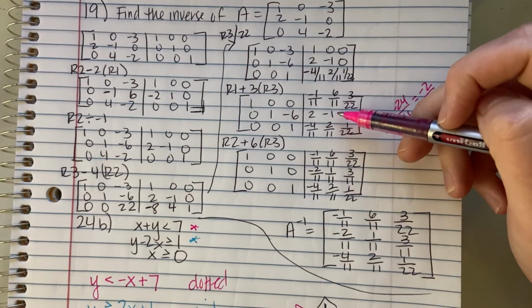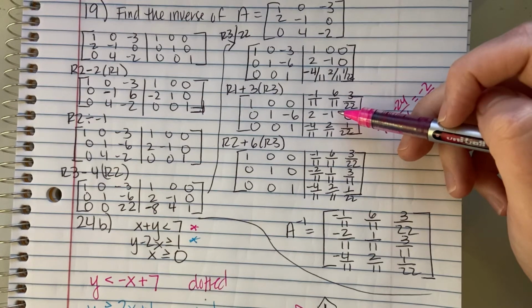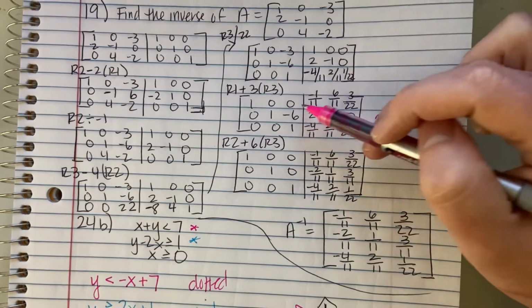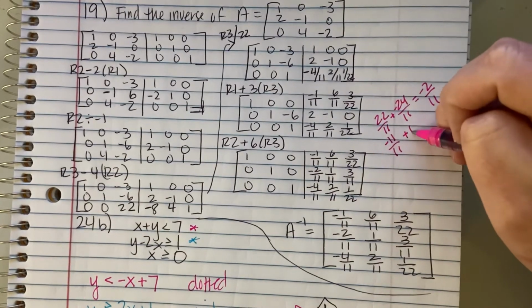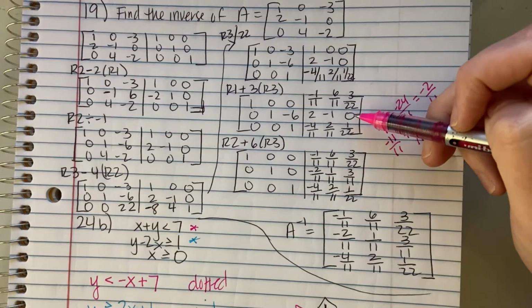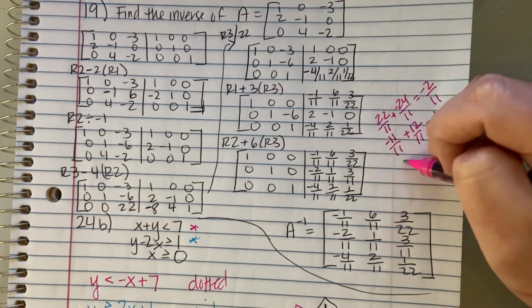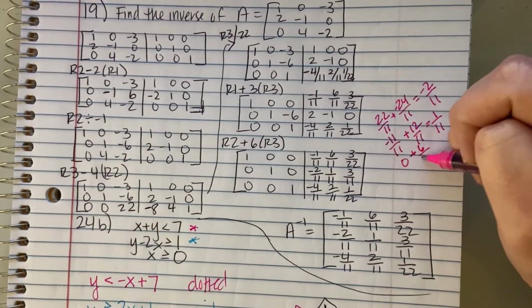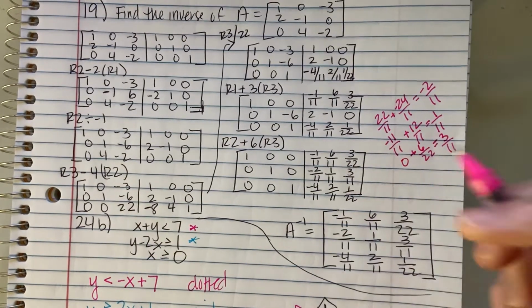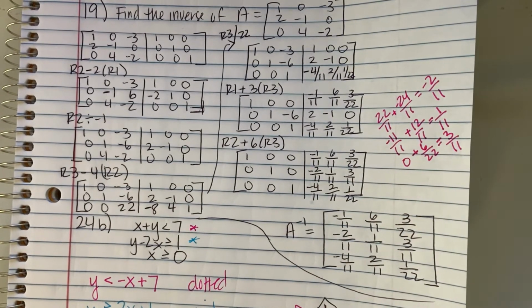Similarly, negative 1 plus 6 times 2 elevenths, that's negative 11 elevenths plus 12 elevenths. So this is 1 11th. And then the last one's 0. 0 plus 6 divided by 22 is 6 over 22, which reduces to 3 elevenths to fix there.